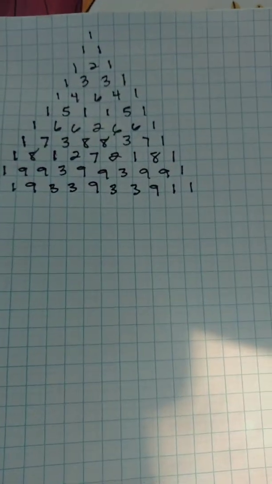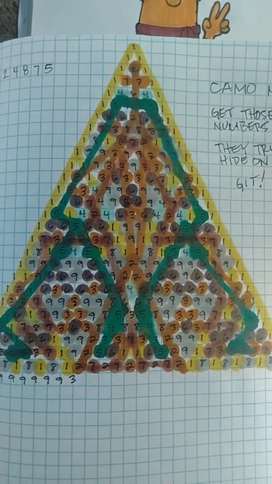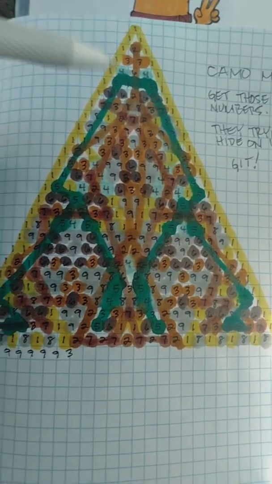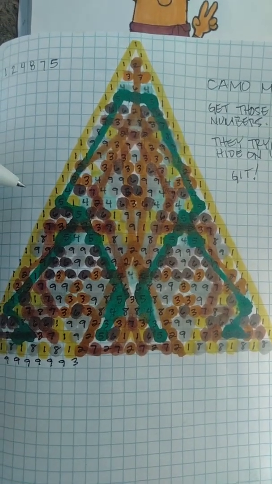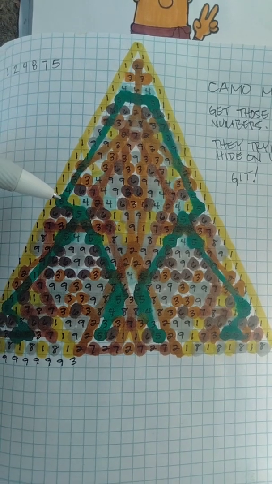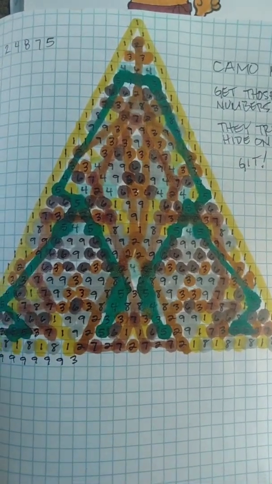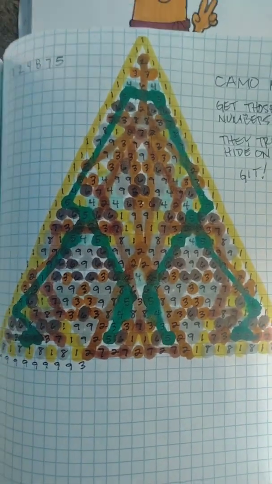Now, hold on real quick. Alright, here's that same number set, except I've colorized it a little bit. Now this coloring has a method to it. I don't have a key, but it doesn't matter.